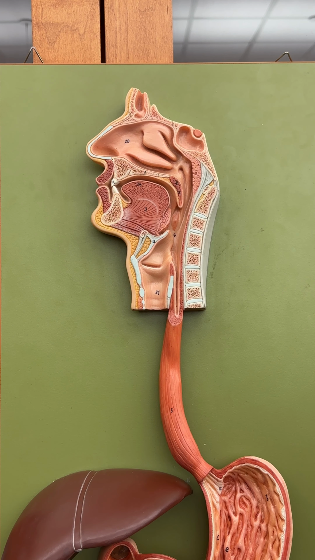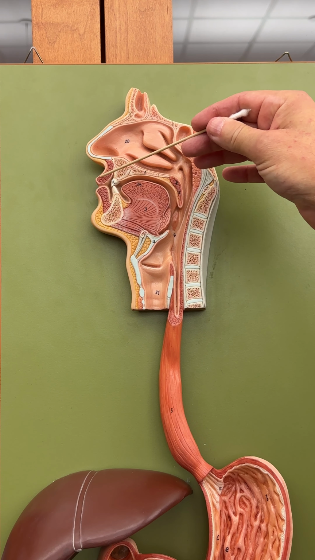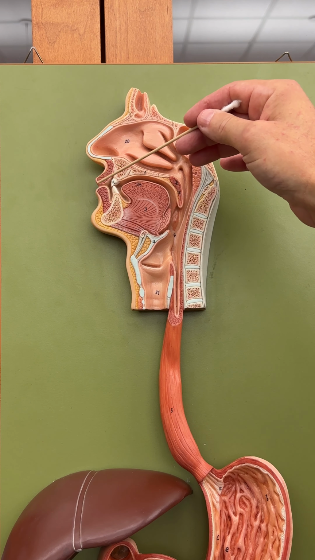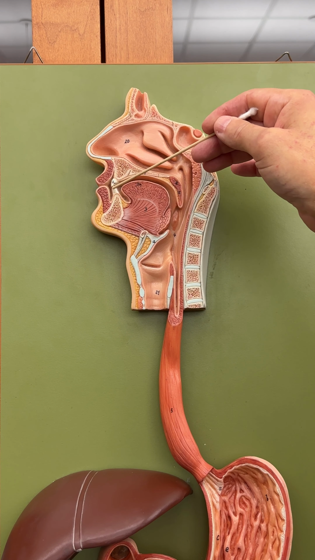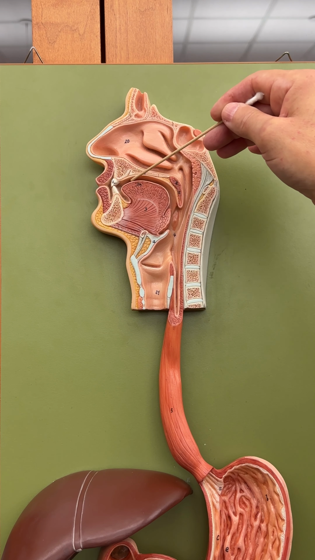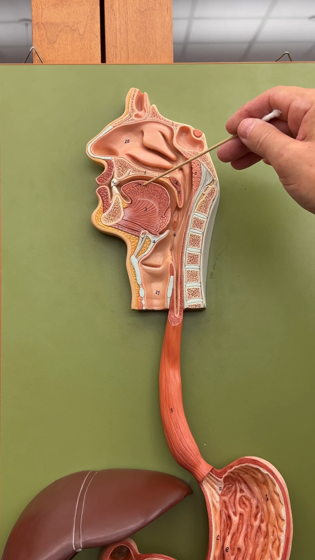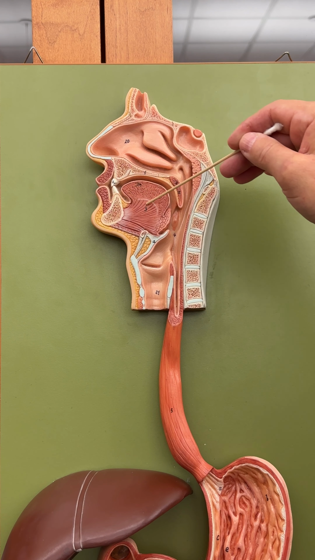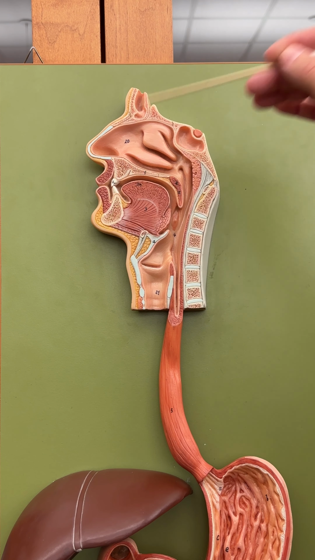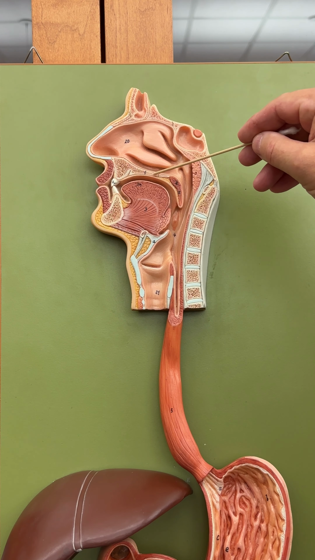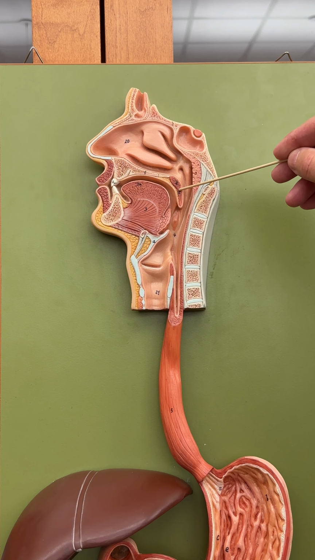Okay, we're going to go through nearly all of the digestive structures here on this digestive board model. We're going to start up here. We've got the lips or labia, the teeth, the oral cavity, and the tongue. We've got the hard palate and the soft palate and the uvula.